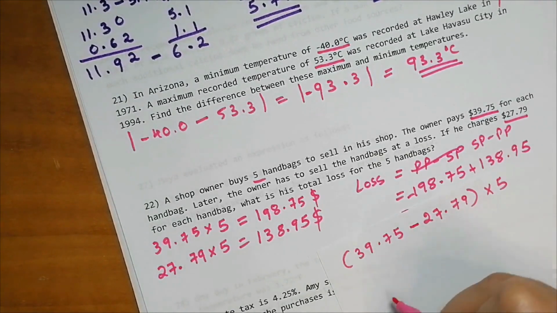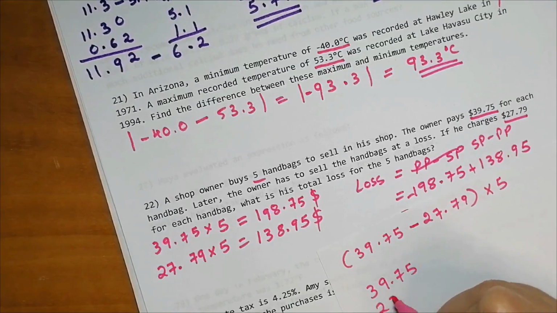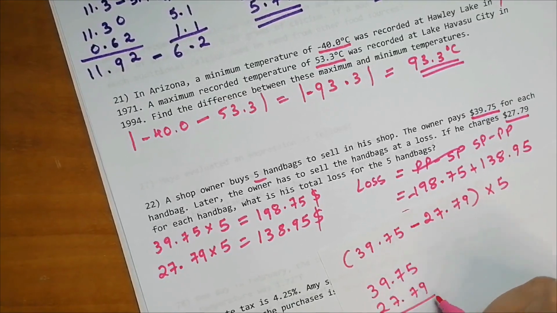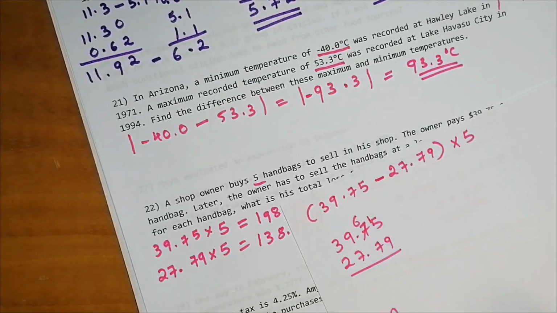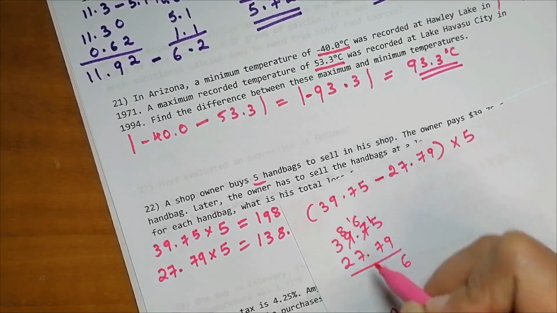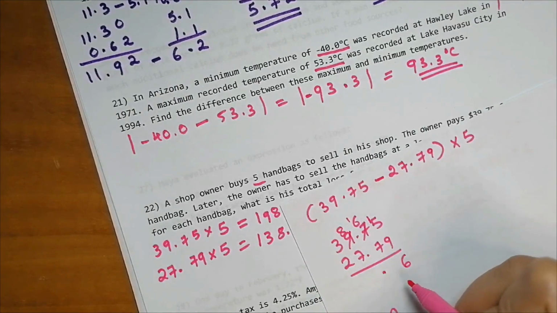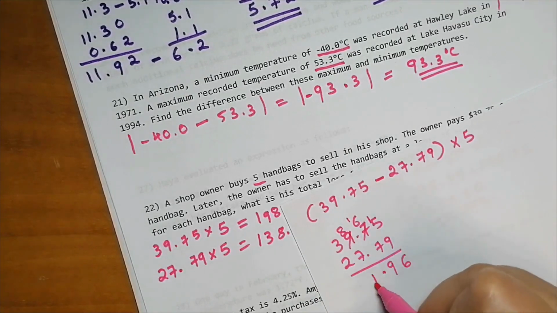Okay, so let's do that. 39.75, 27.79. Okay, we minus this. This is 6, this is 15, right? So this makes it 6. 8 over here, this is 16. 16 minus 7 is how much? 9. This is 1 here, 1.